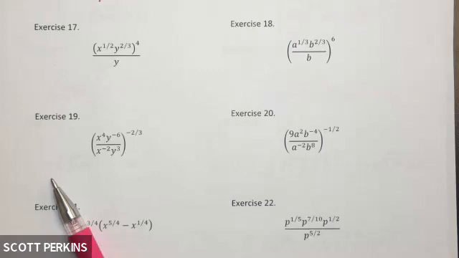Do the power rule with the top, and then you're going to have your y's. You'll do the quotient rule with the y's.